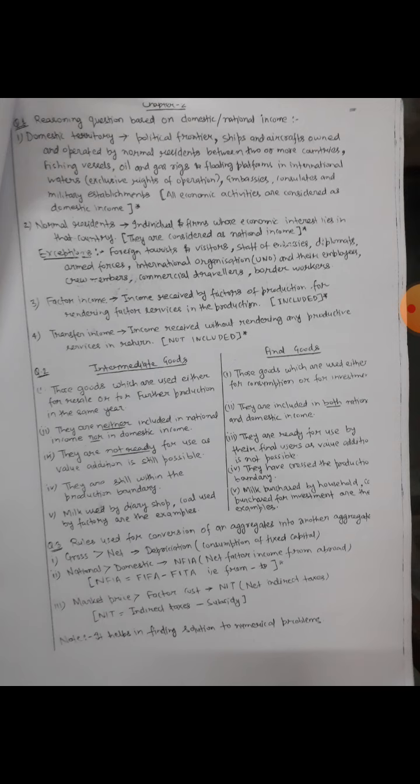Next, there are some very important numerical questions. The numerical part is NDPFC, net domestic product at factor cost, which is equal to income from domestic product including both private and public sector.